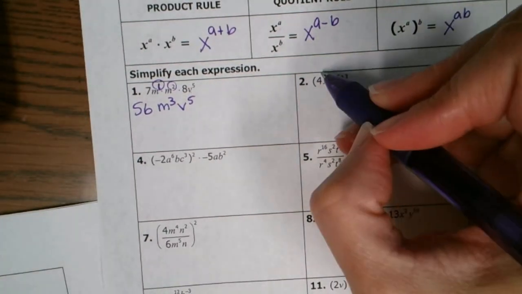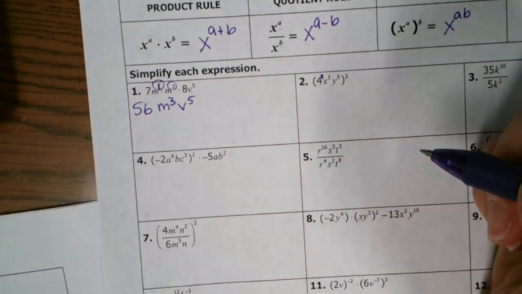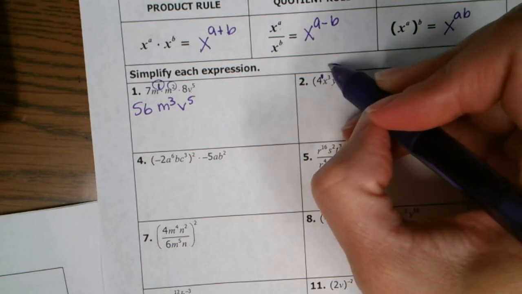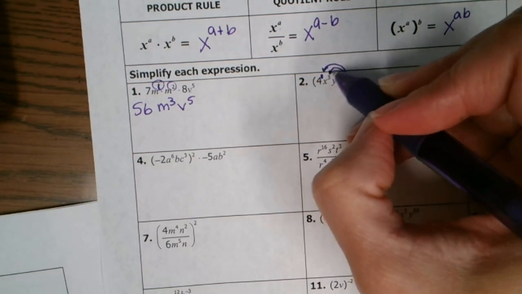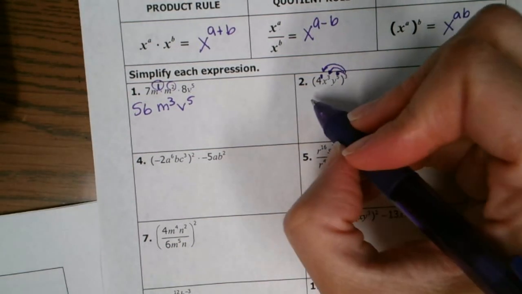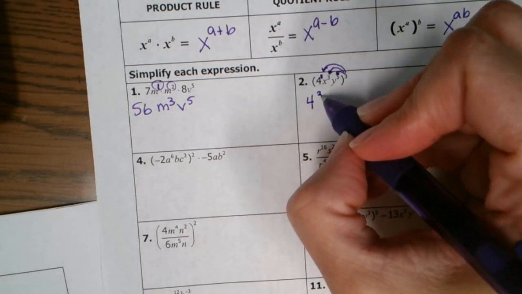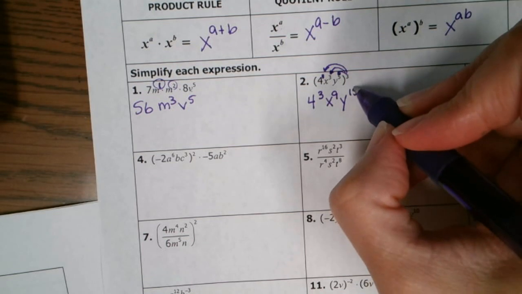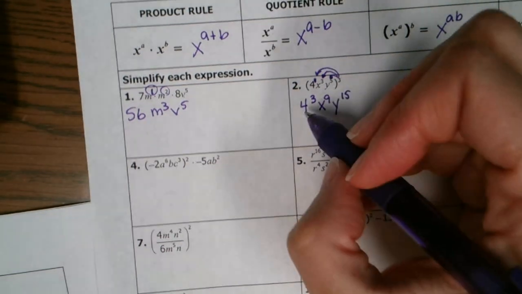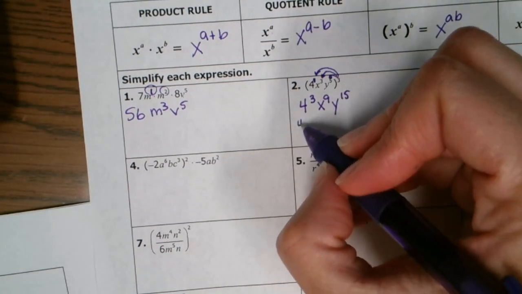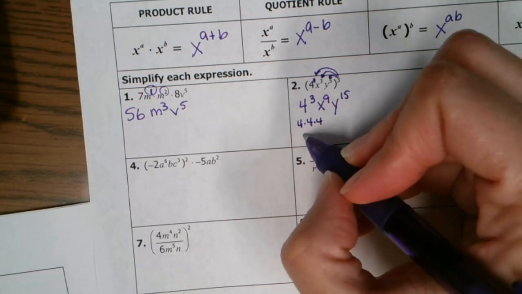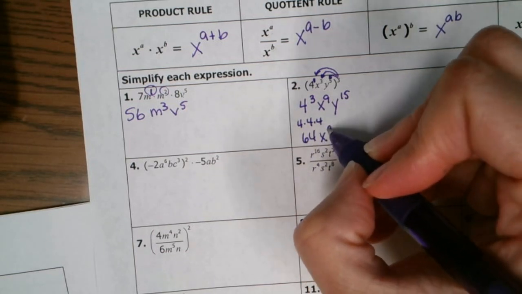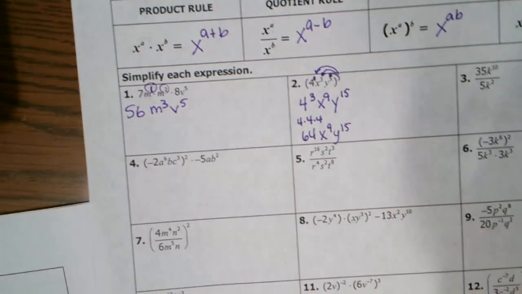Number 2, for this 4 really has a 1 here as an exponent, so that 3 gets distributed to all of the exponents. So it's going to be 4 to the third, x to the 9th, y to the 15th. 4 to the third power means 4 times 4 times 4, which is 64. So we do want to go ahead and write that out.